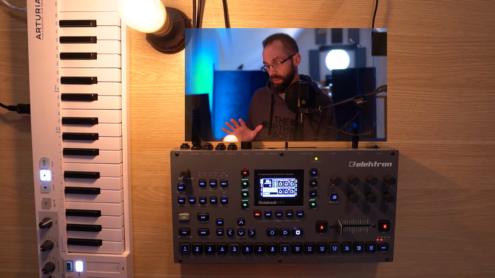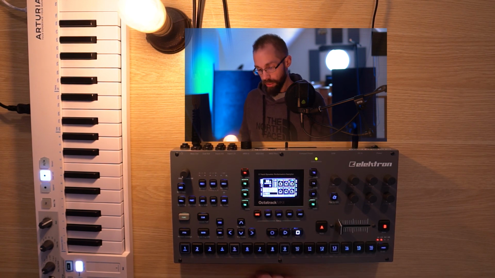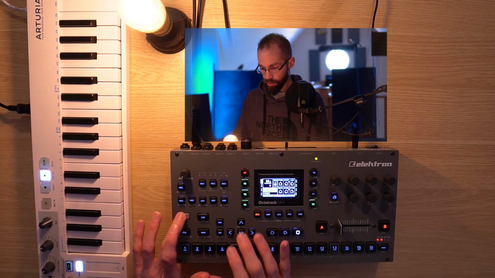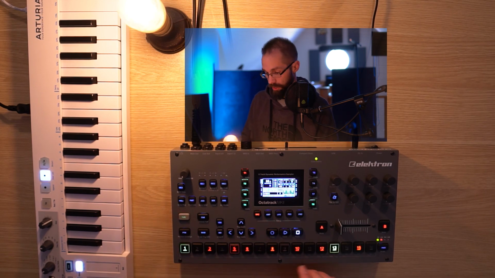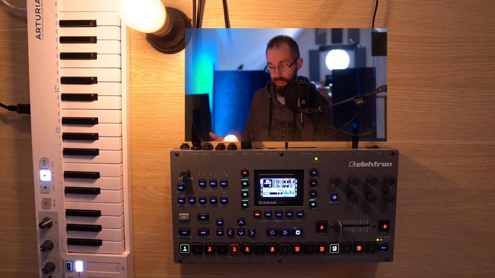However, when I get into sequencing samples and trying to assign pitches to every single step in the sequence, it gets a bit tedious for my taste. And frankly, the chromatic mode, being able to play on the buttons for the sequencer as a keyboard player, it doesn't quite do it for me. So something like the Arturia KeyStep makes a lot more sense to my tiny brain.